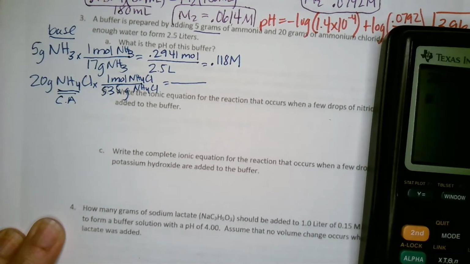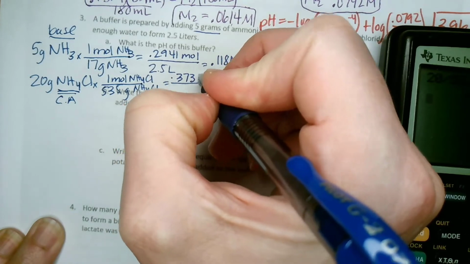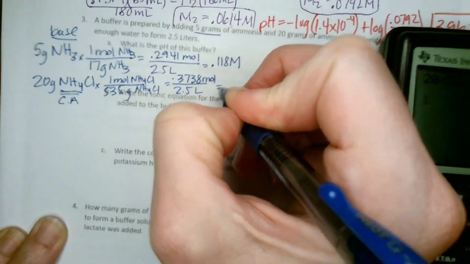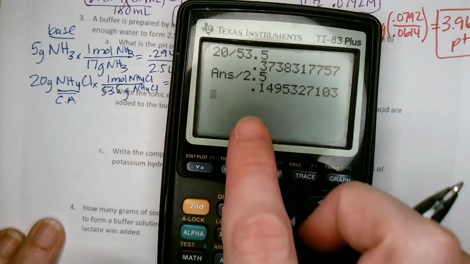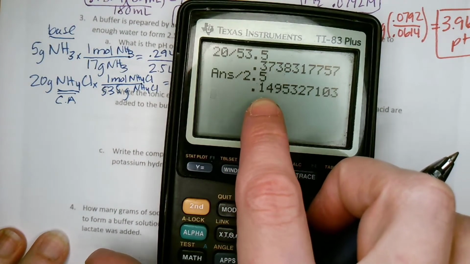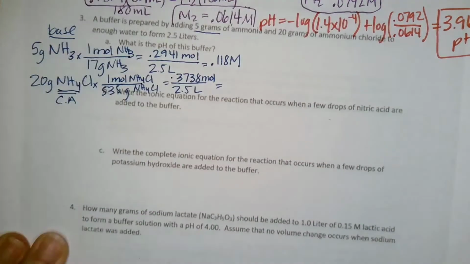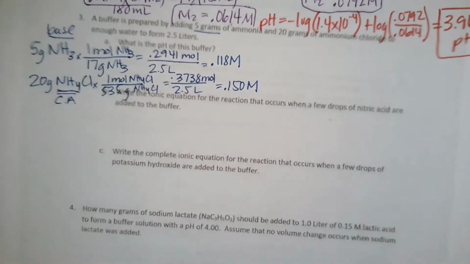at 0.3738 moles, and we're going to divide that by 2.5 liters, so we can get the molarity of that. 0.14, well, we're going to say 0.150. All right.